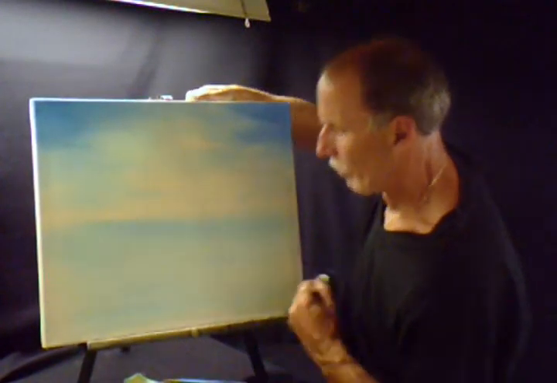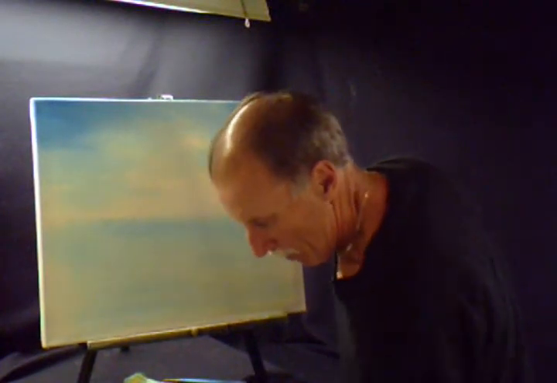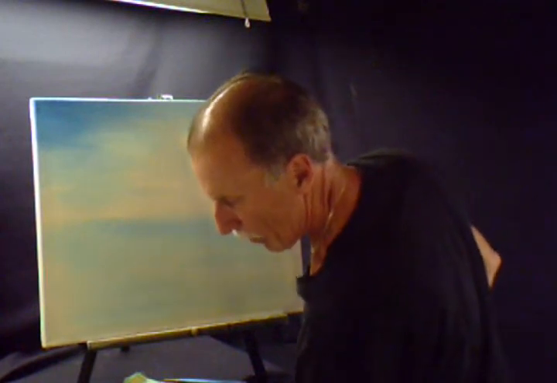Something like that. To clean the brush off, using odorless paint thinner. Beating all the excess.